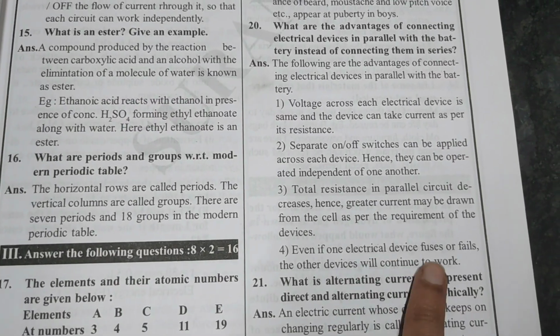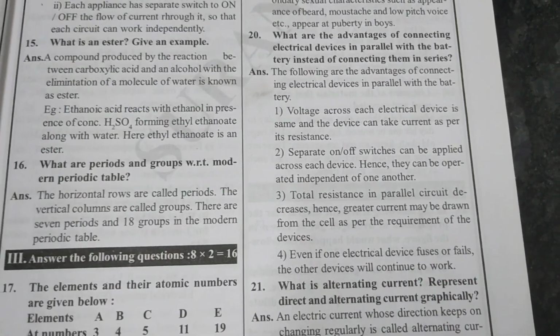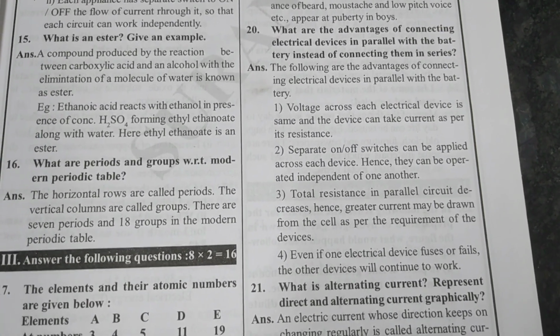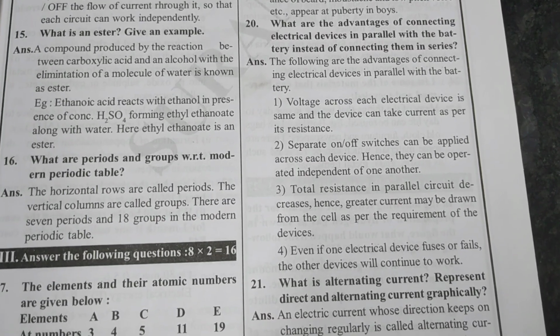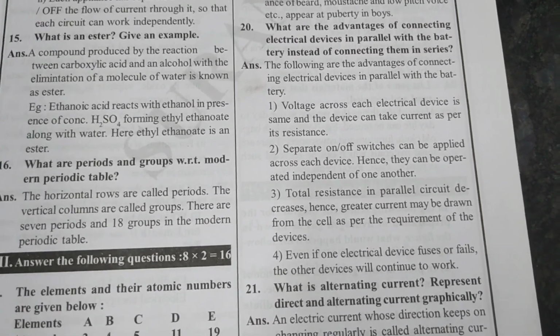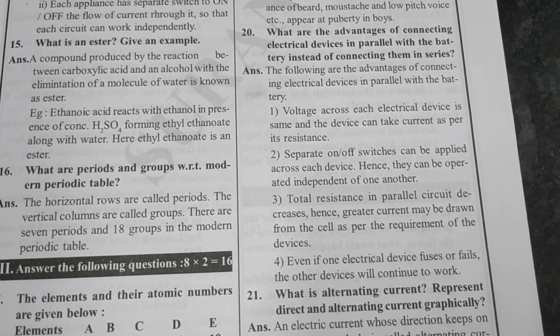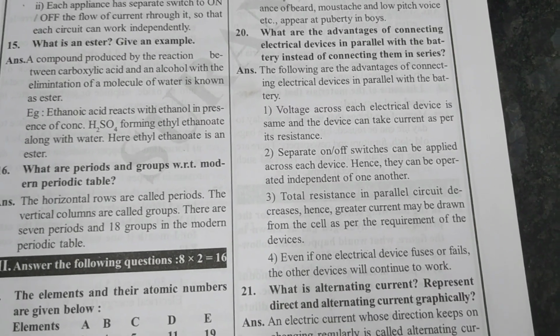Then even if an electrical device fuses or fails, other devices will continue to work. If one device fails, all will not fail. Because they are connected in parallel, they work separately and independently, so all the other devices will keep working. But in series, if one fails, all will fail. So these are all the advantages of connecting electrical devices in parallel instead of in series.